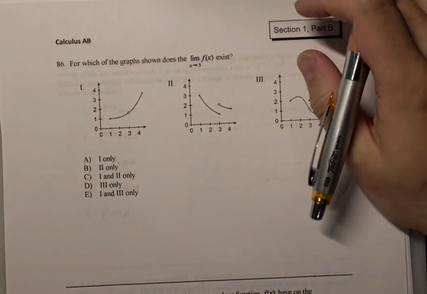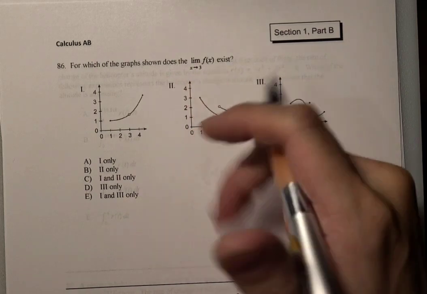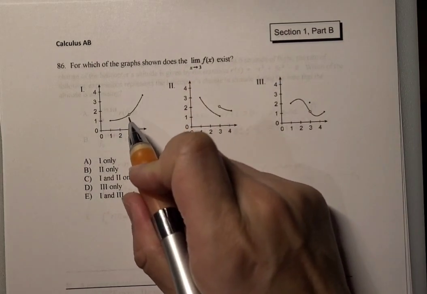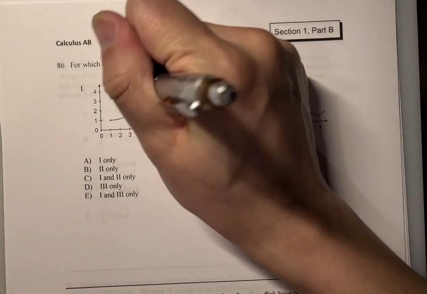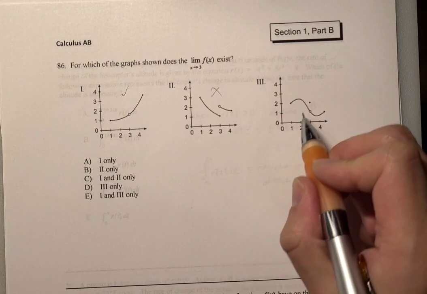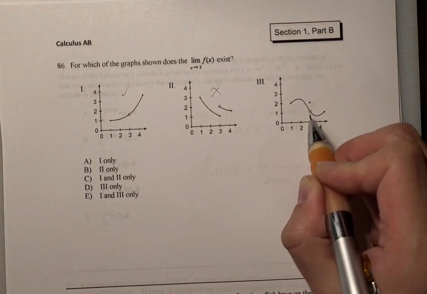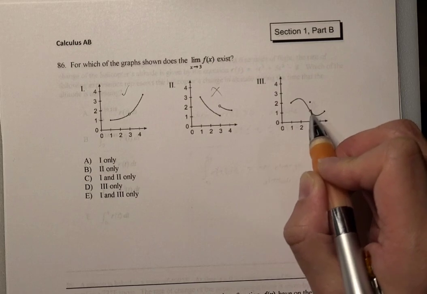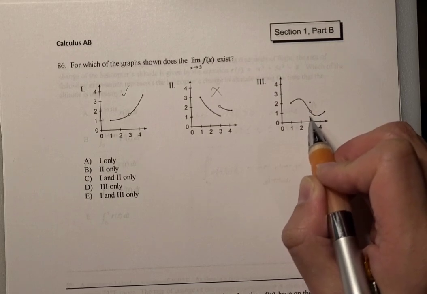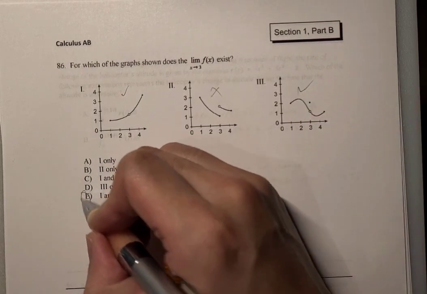For which graphs does the limit as x approaches 3 of f of x exist? Limit from the left, from the right are the same, so this is good. Limit from the left does not equal limit from the right, so not good. Limit from the left equals limit from the right, so the limit exists. Okay, it's not continuous at that point, but the limit exists. Okay, so it's 1 and 3, so choice E.